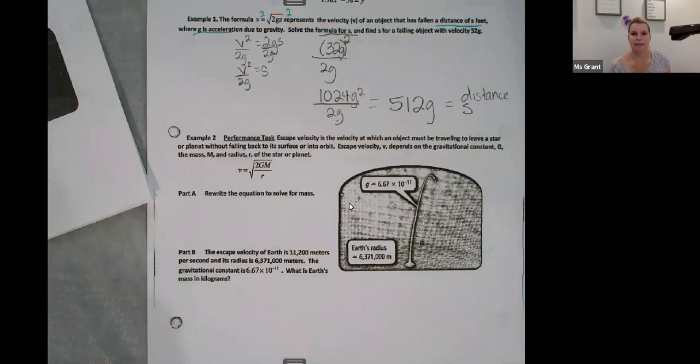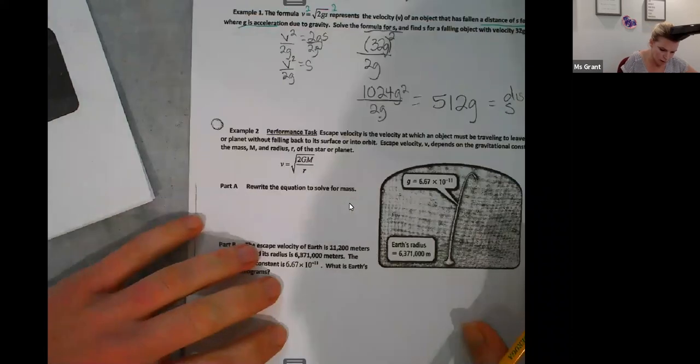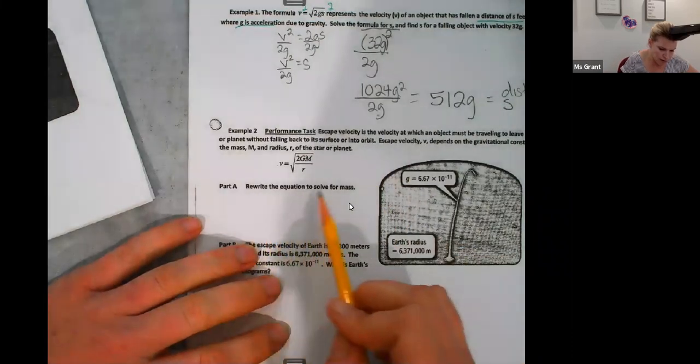Escape velocity is the velocity at which an object must be traveling to leave a star or planet without falling back to its surface or into orbit. Escape velocity v depends on the gravitational constant g and the mass m and the radius r of the star or planet. Okay, so first I write out my equation. Rewrite the equation to solve for mass, because mass is the capital M.